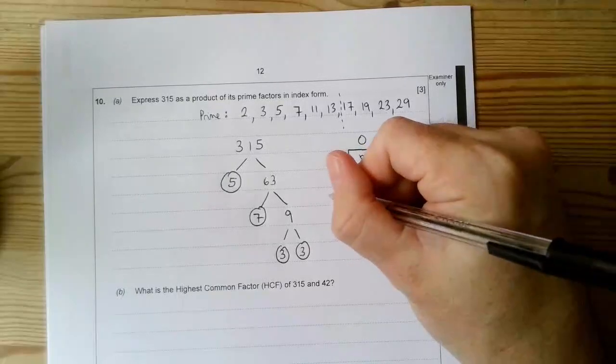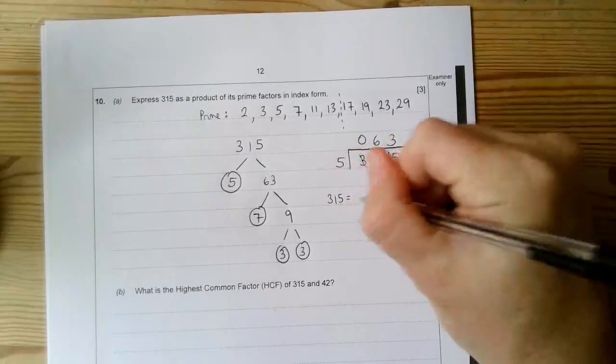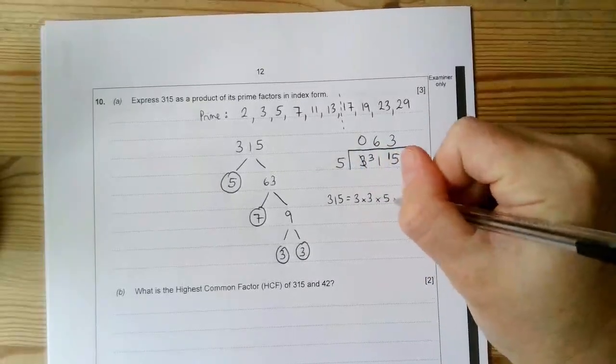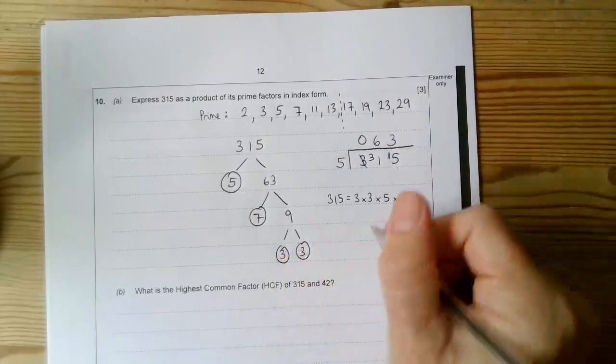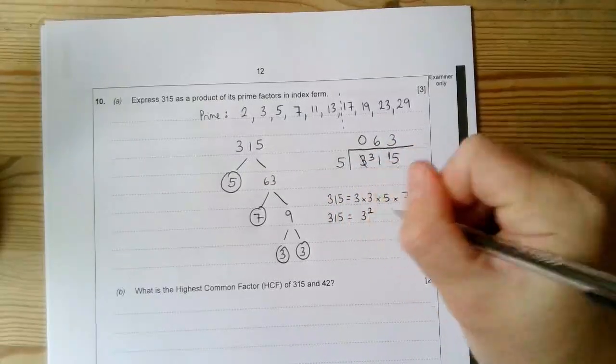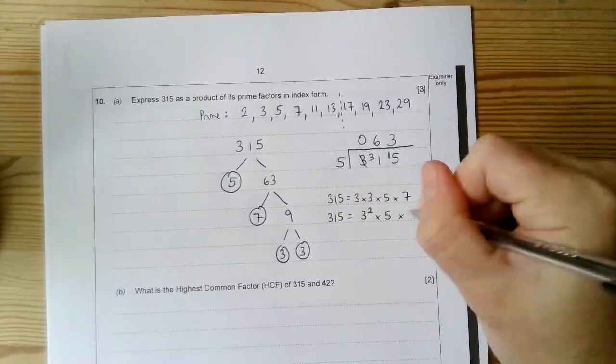So to write them as a product, I'm going to say 315 equals 3 times 3 times 5 times 7. I've gone from the lowest number I have up to the highest. And then to write it in index form, I'm going to write it as 3 squared times 5 times 7.